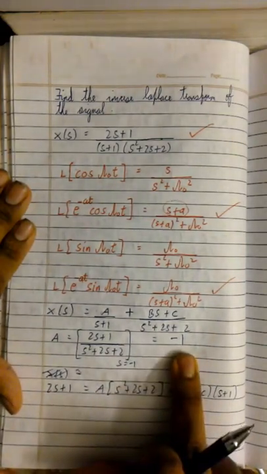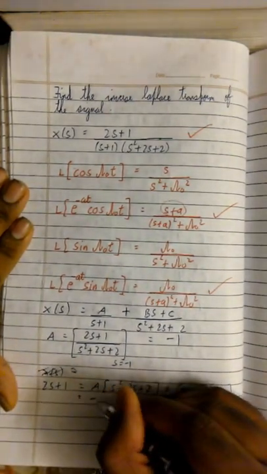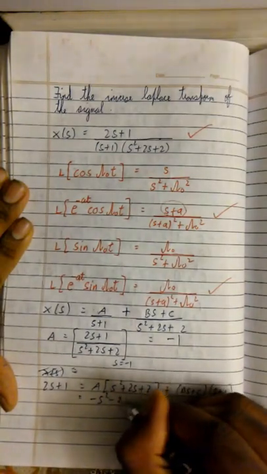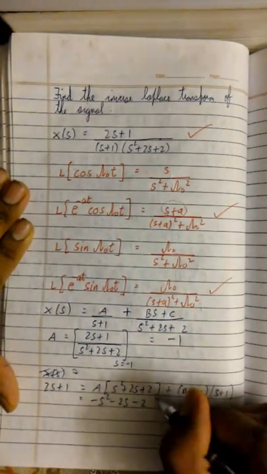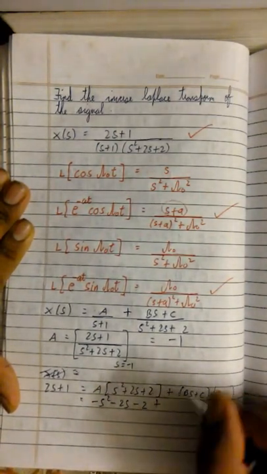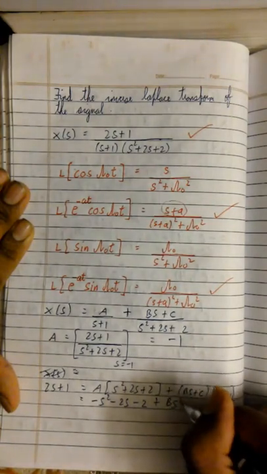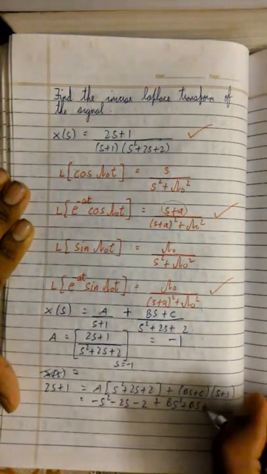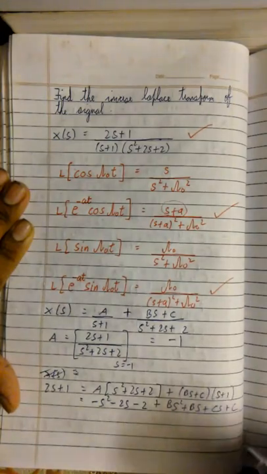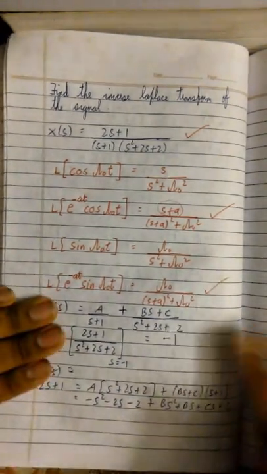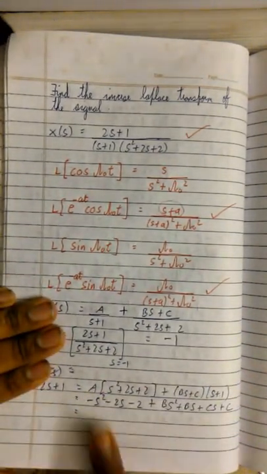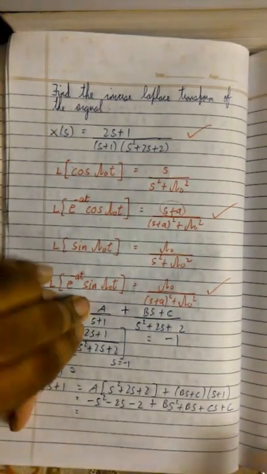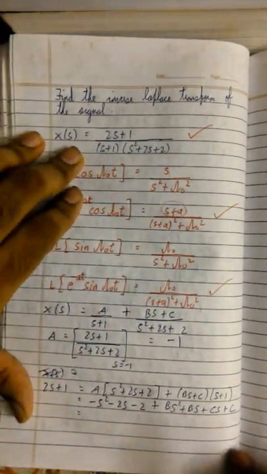The value of a is minus 1, so this is minus s square minus 2s minus 2 plus, cross multiplying this, bs square plus bs plus cs plus c. Now I am going to group each and every term with respect to the power of s.